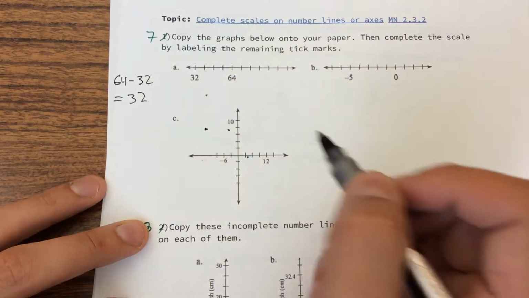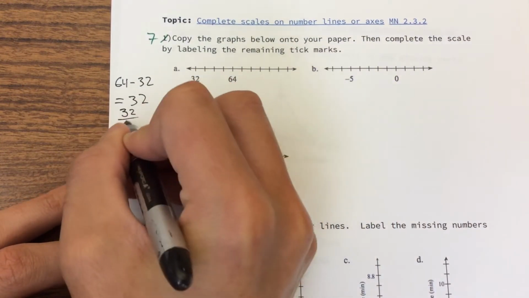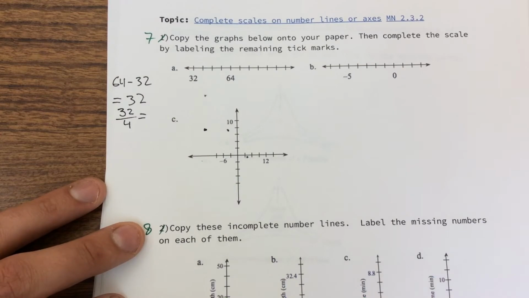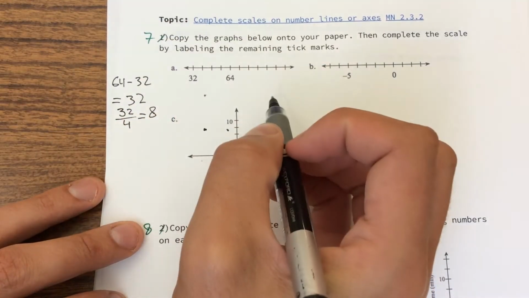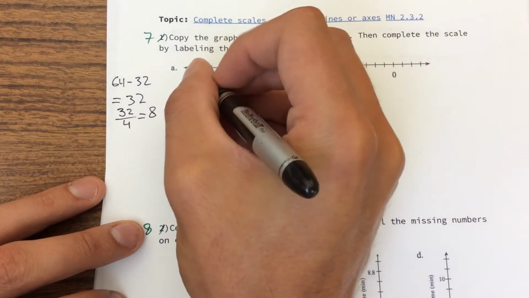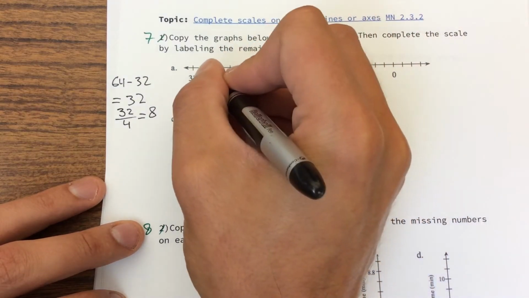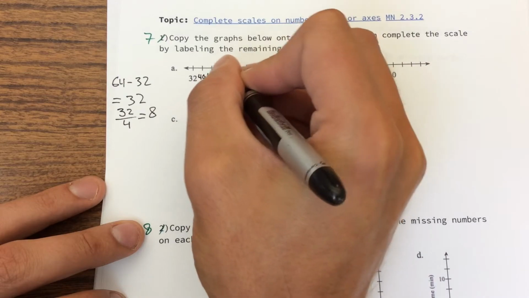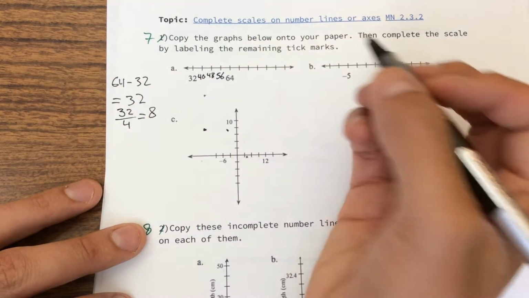Now, since I have 4 spaces, I'm going to take 32 and divide that by 4. And when I divide it by 4, I can see the 4 goes into 32 8 times. And that means that I need to count up by 8s on my way up. So let's see if it worked. So 32 plus 8 would give me 40. 40 plus another 8 would give me 48. 48 plus 8 would give me 56. And 56 plus 8 would give me 64. So I'm good. But I need to keep going from here.